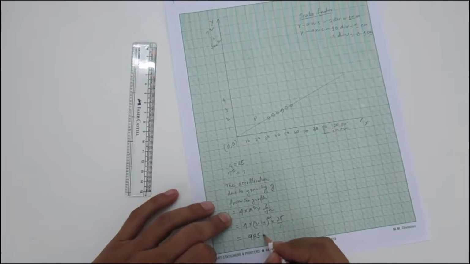This is very close to the standard value of 980 centimeter per second square.